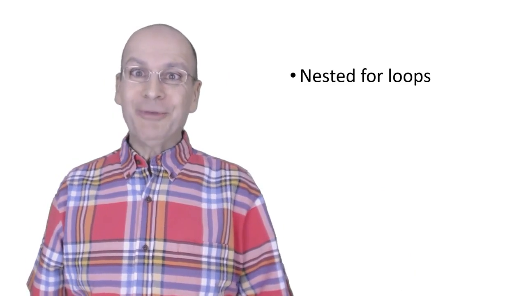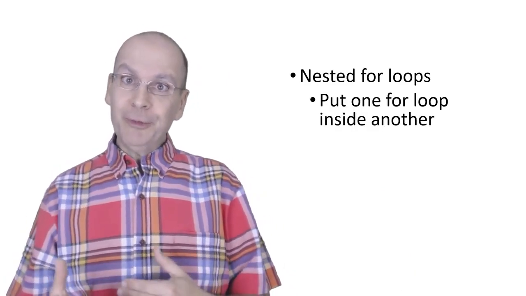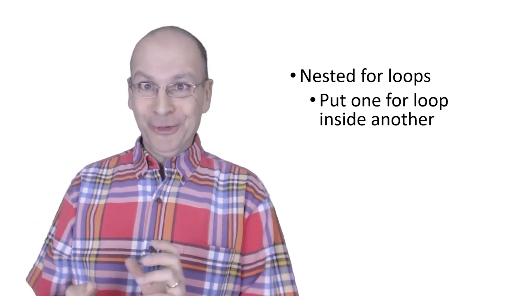Last time, we saw how we can use a for loop to execute a block or chunk of code a set number of times. This time, we'll look at nested for loops. So what are nested for loops? Nested for loops are when we put one for loop inside another for loop.